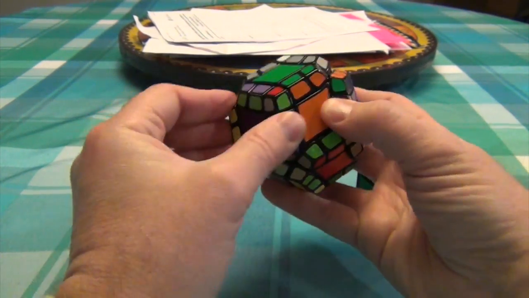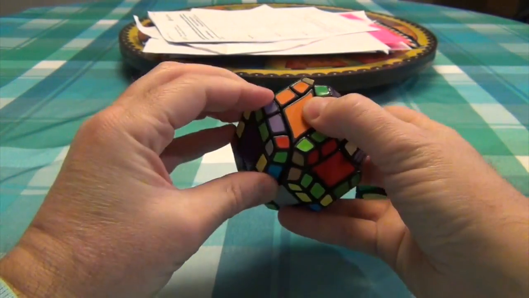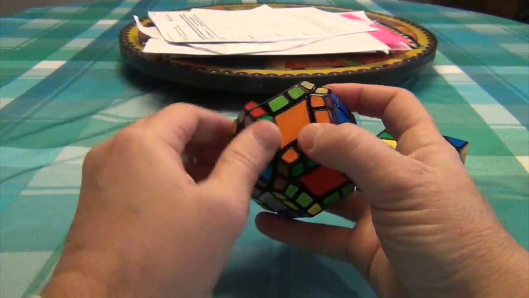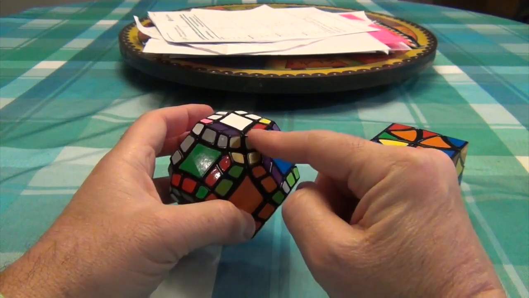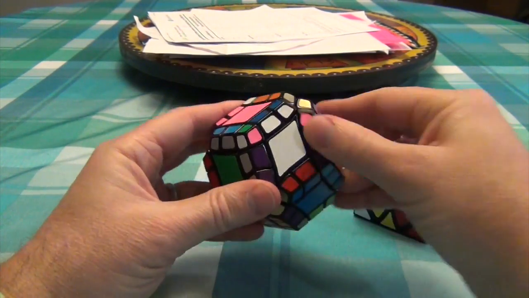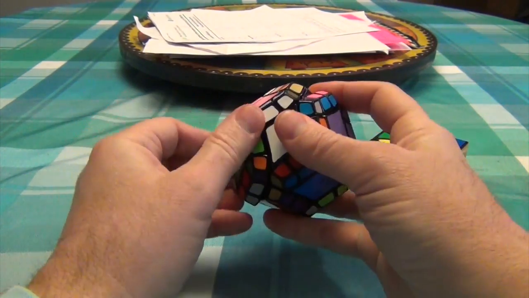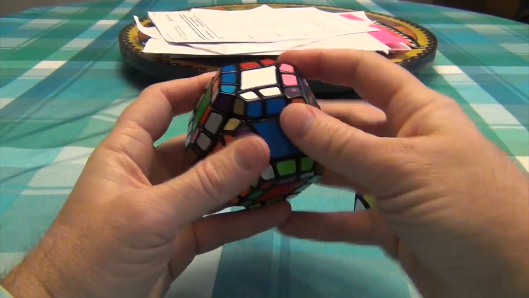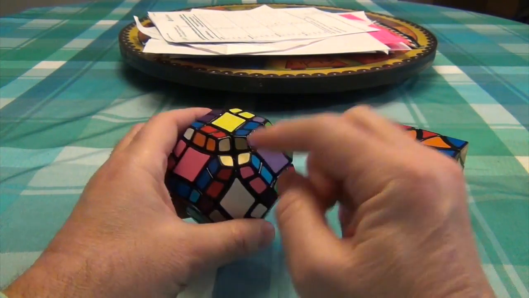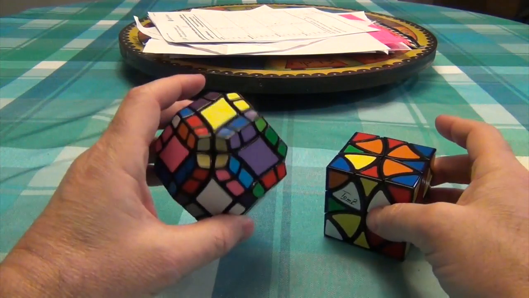Turn, turn, do one of these. Okay, so I would do those single jumble maneuvers when scrambling this puzzle just to enhance the difficulty. Now notice when I did that, these are still in the right position, which means it's not shape-shifted.